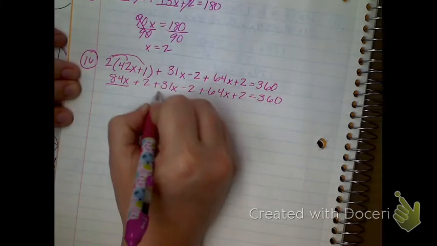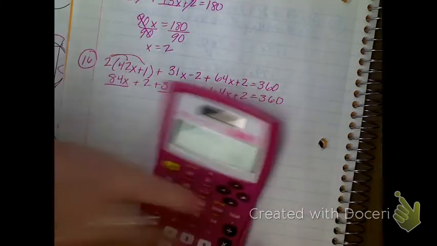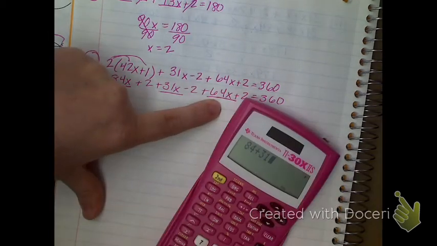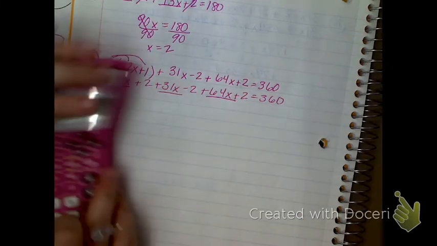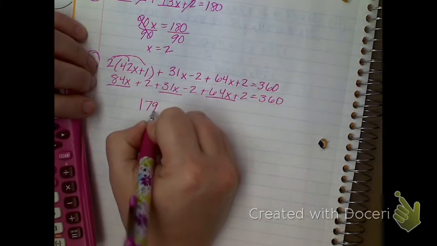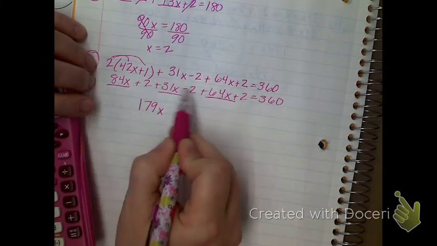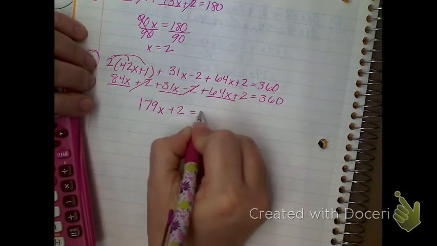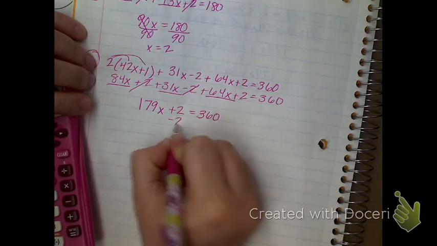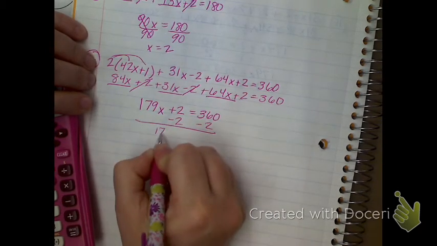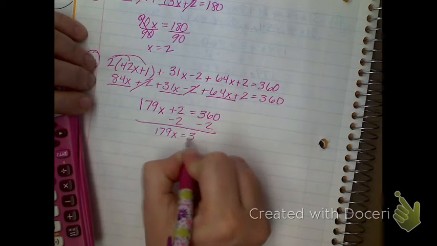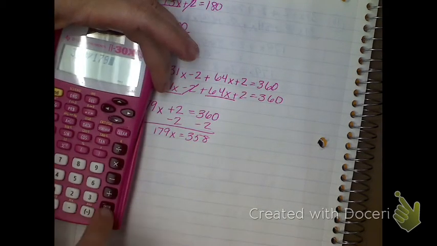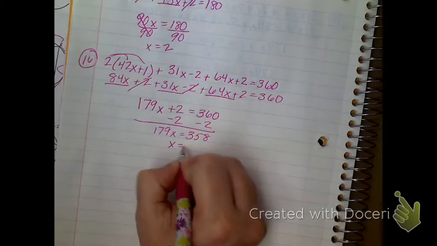Adding all my x's together, going to my calculator for this one, 84 plus 31 plus 64 is 179x. And then I have positive 2 and negative 2. Those will cancel each other out. And I have another plus 2 equals 360. Subtract your 2. 179x equals 358. 358 divided by 179, I get x equals 2.